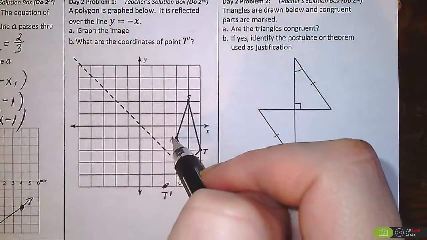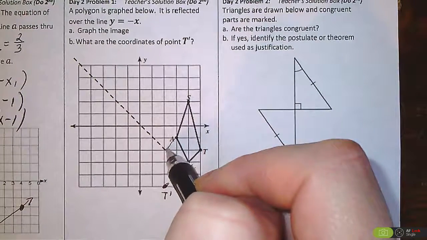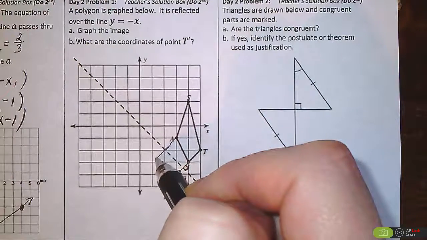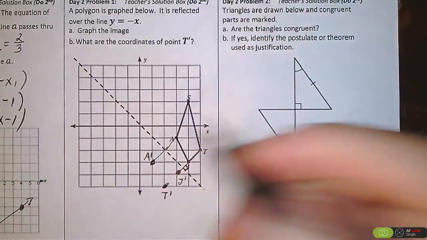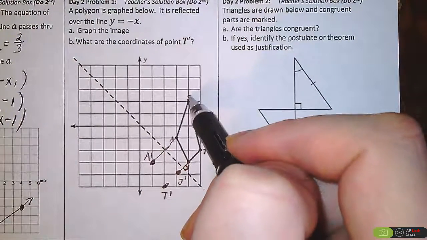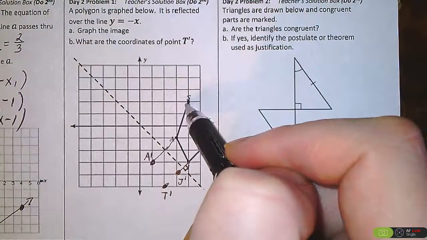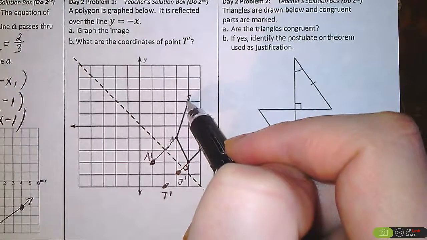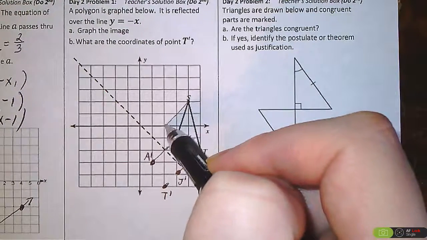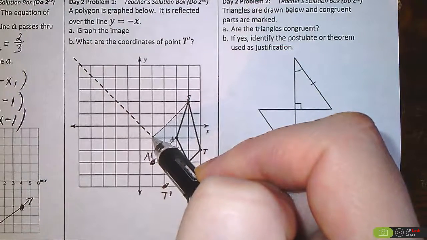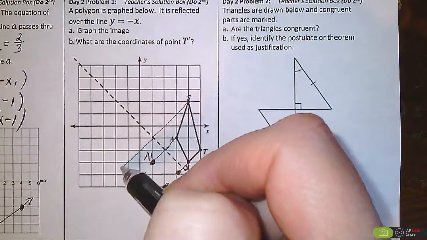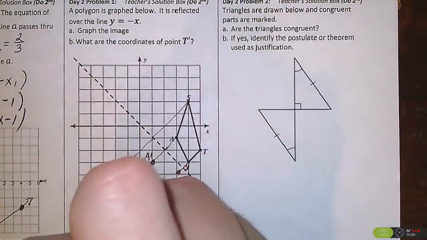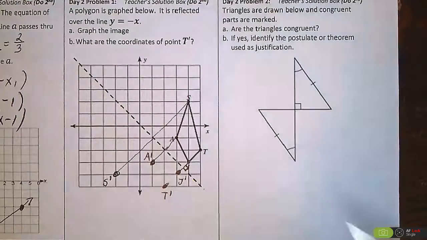Now point A. Point A is one diagonal unit from the line of reflection. So just continue in the same direction, right there. There's A prime. And finally, this dot here, is this an S up here? Let's move towards the dashed line diagonally. 1, 2, 3 diagonal units. Now just keep going. 1, 2, 3 diagonal units. Here is point S prime.